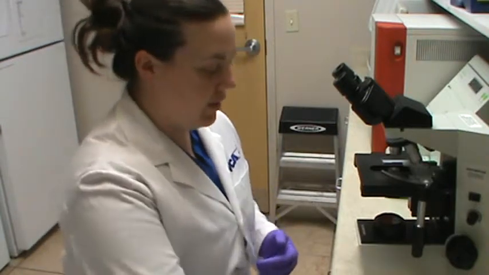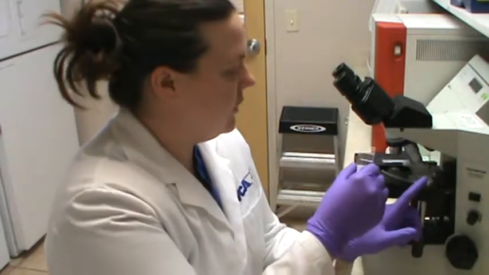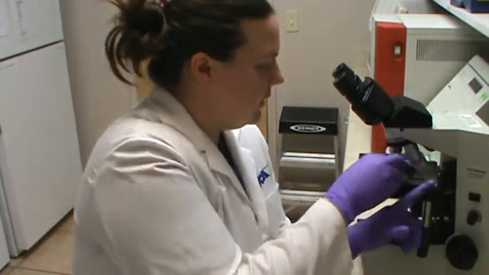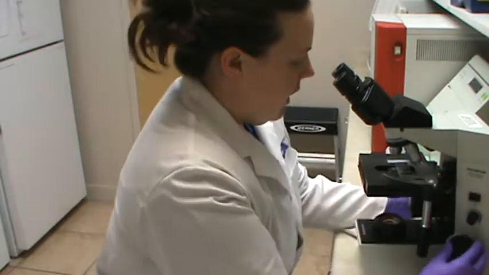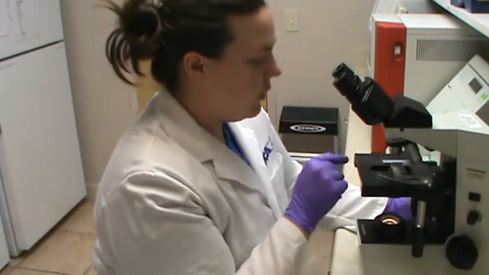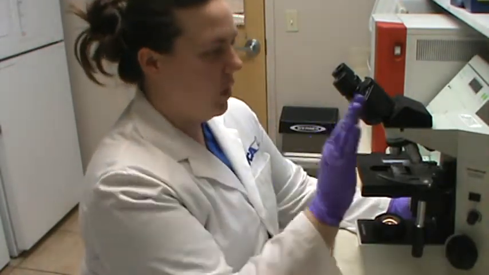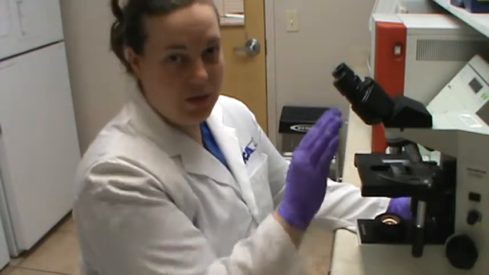So I'm going to take my slide that I've prepared with my cover slip, and I'm just going to put it onto the stage of my microscope. We're going to turn on the light, and the way I look at my slides is I start at the bottom left corner. I'll go from left to right, I'll go up a little bit, I'll go right to left, go up a little bit, left to right, and so on and so forth.